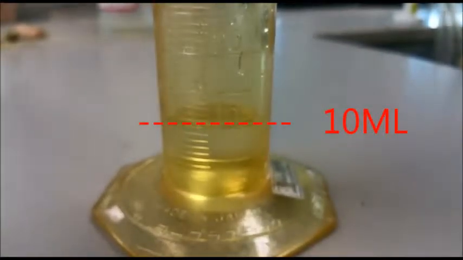Find the volume. Make sure that your eyes are on the level with the water to avoid any parallax error. 10 ml.